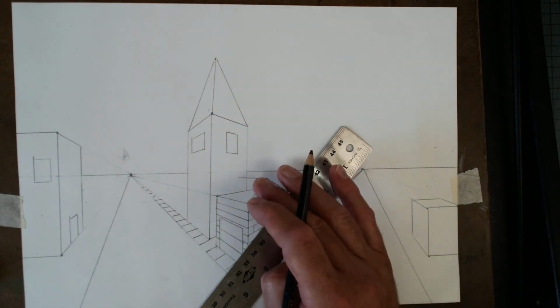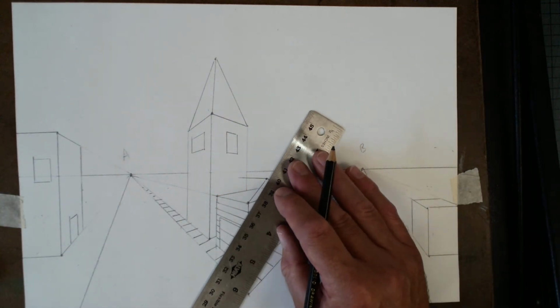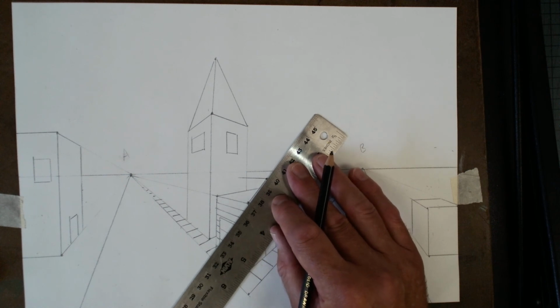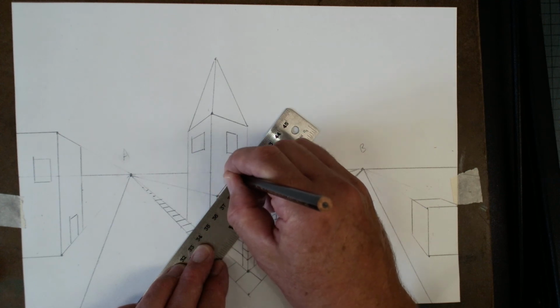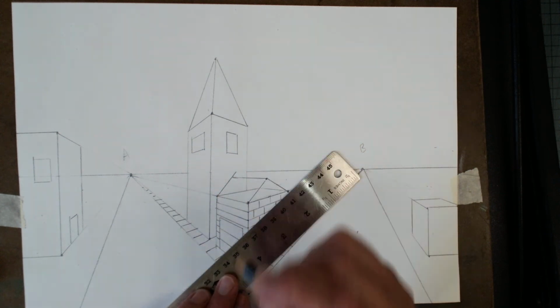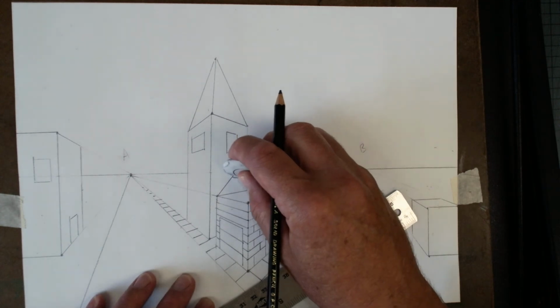Now this is where it gets a little tricky. Notice I didn't take the line all the way back. I'm going to take my ruler right here and slide it back almost at the same angle. I'm going to make another line here. And I've got to come back a little bit farther with the top there. And boom, you have your pitched roof.